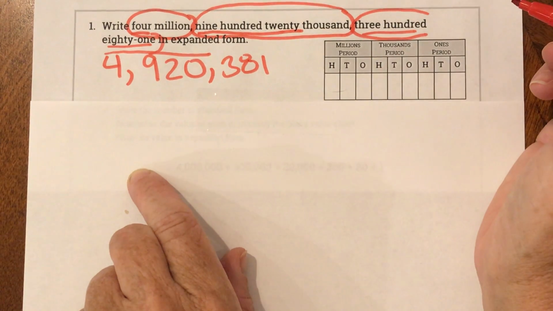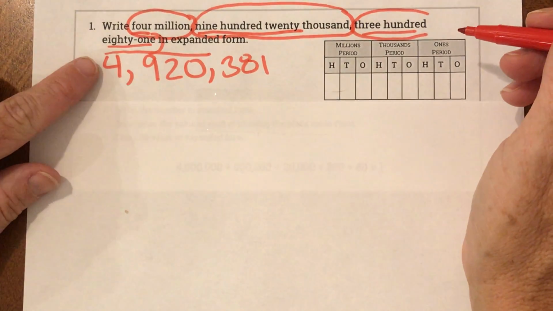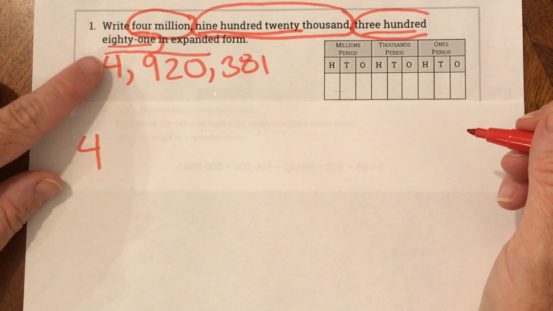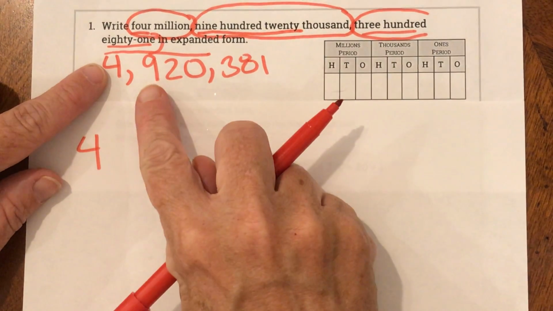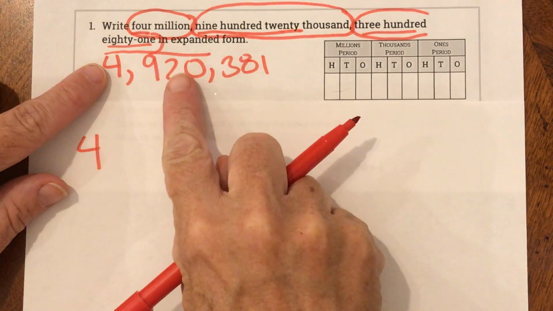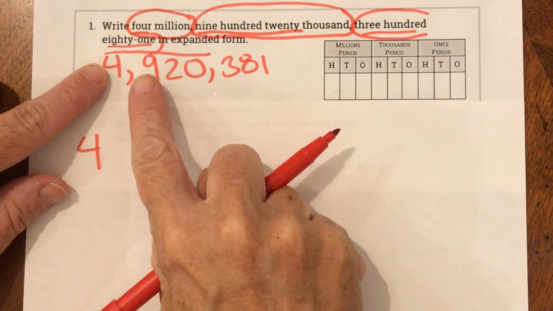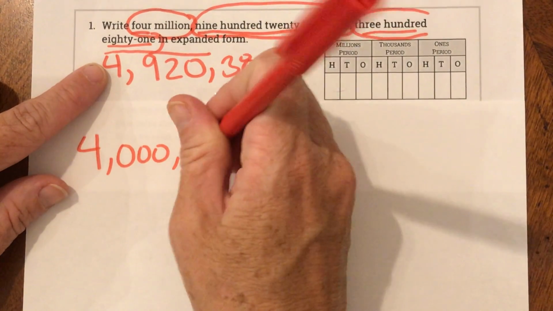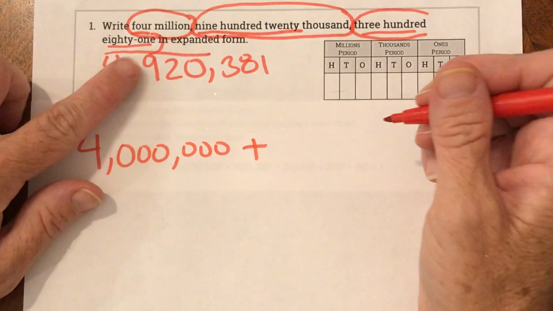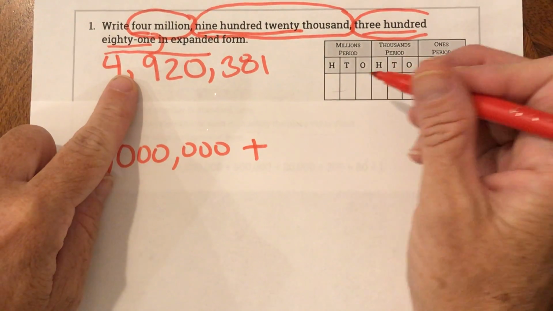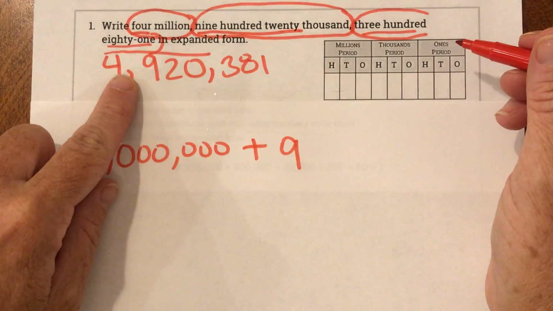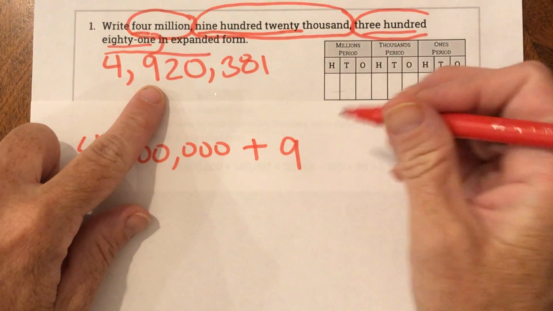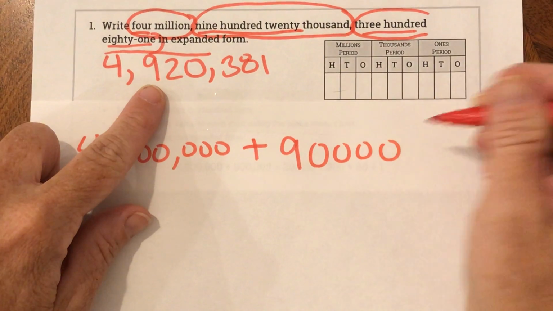Now they want me to write it in expanded form. Okay, so I have 4, and that's in the millions. So 4 million, and an easy way to kind of think of it is each digit after becomes a 0. So there's 1, 2, 3, 4, 5, 6 digits. So I have 4 million plus I have 9, and the 9 is called 100,000. And there's 1, 2, 3, 4, 5 digits after it, which I'm going to make become zeros.